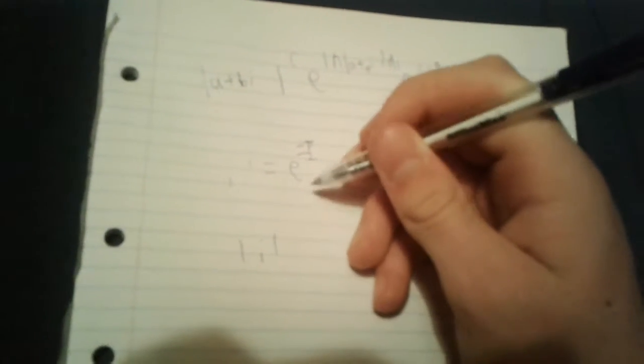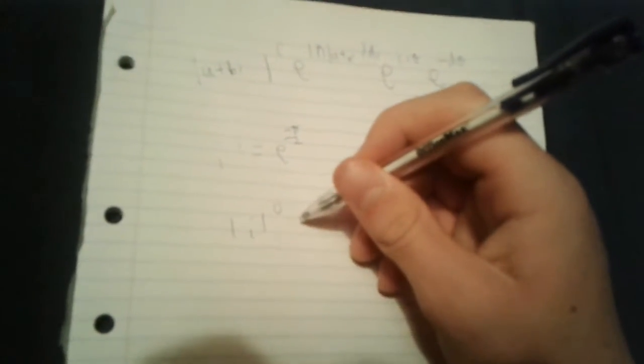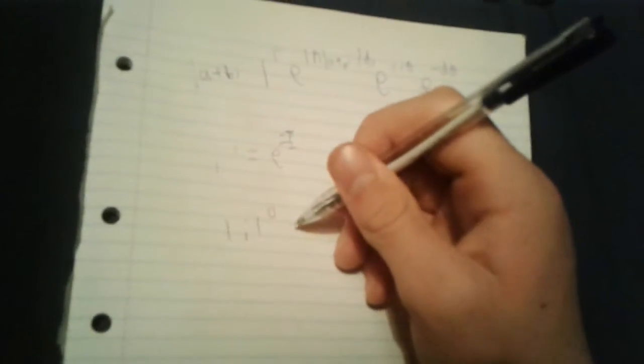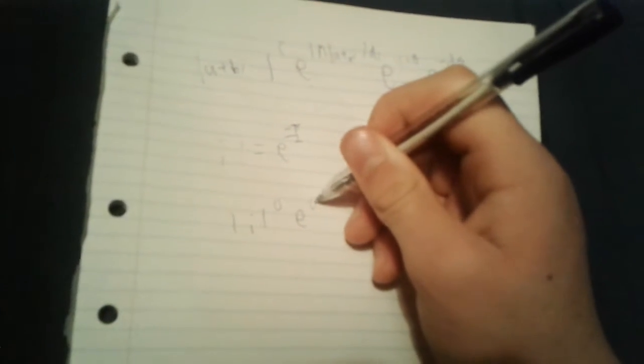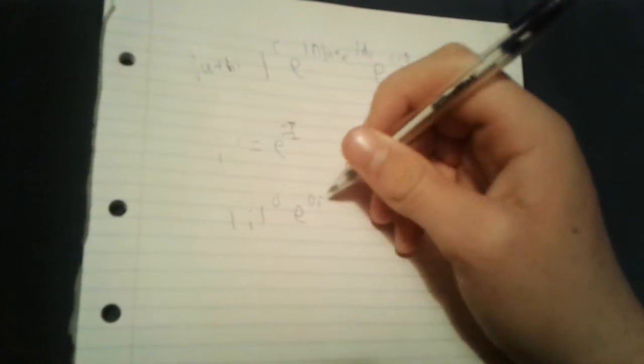So the absolute value of i, to the power of 0. Well, this is 1, and 1 to the power of 0 is 1, so that can get cancelled out. Times e to the ln of 1, which is 0. So that's e to the 0 times di, e to the 0i, which is 1, so that won't matter because we're multiplying.